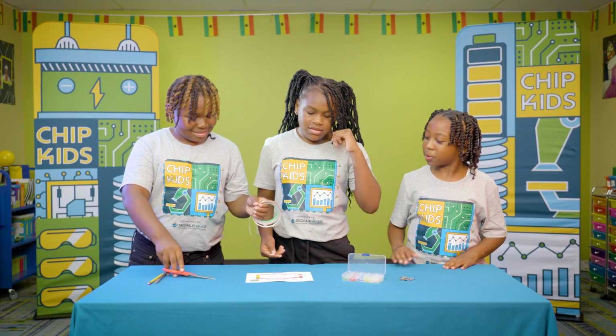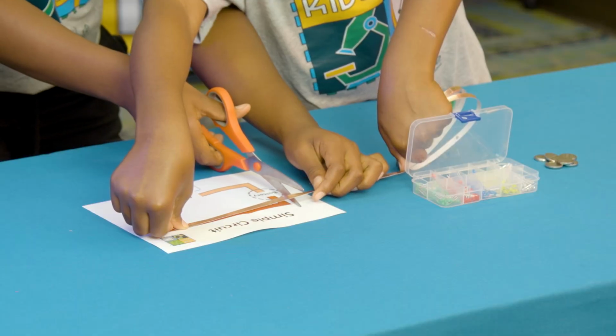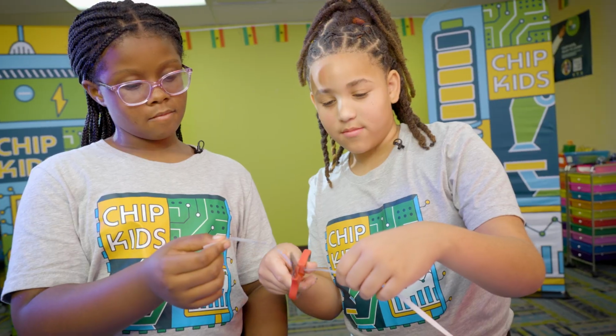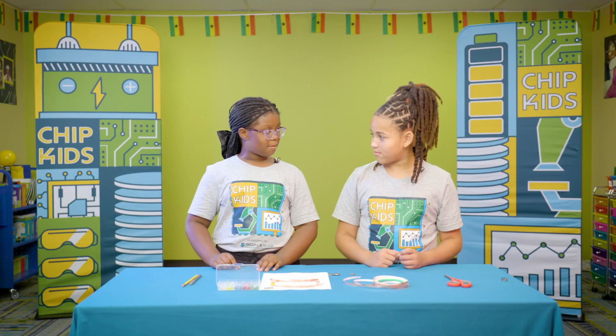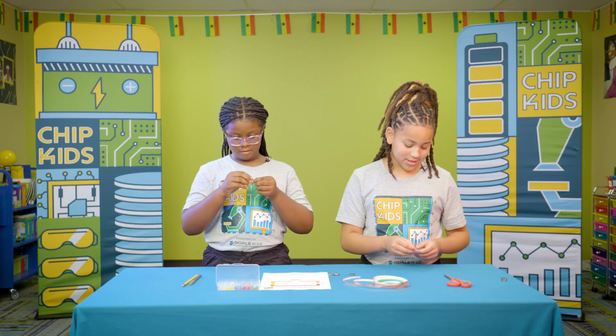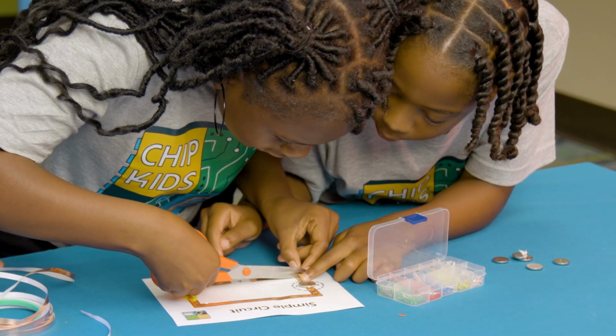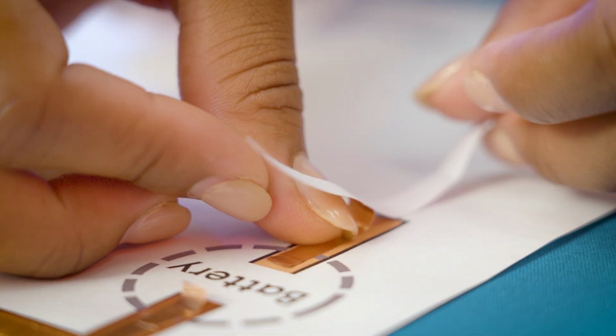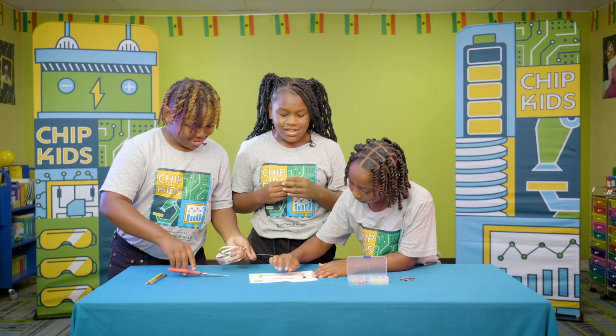How about we measure it? Right here. Okay, that's good. Ooh, that tape, man, that was hard. I think we gotta peel the back side off first. This is harder than it looks. Ooh, don't cut my finger. I know, my bad, bro. I got it now. That looks good, y'all.